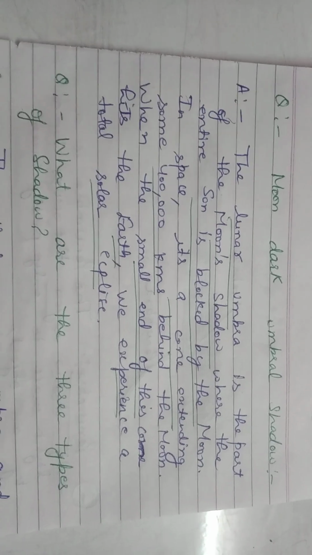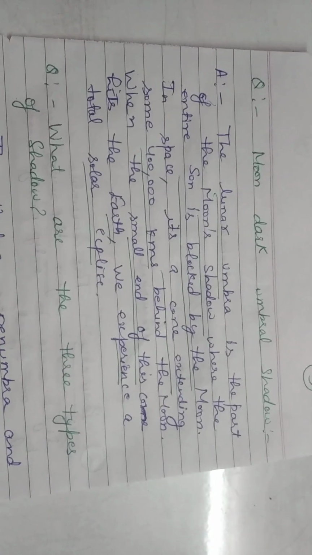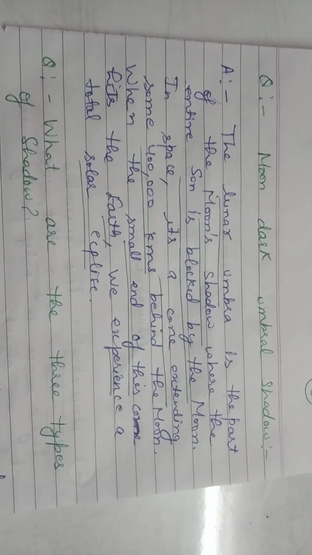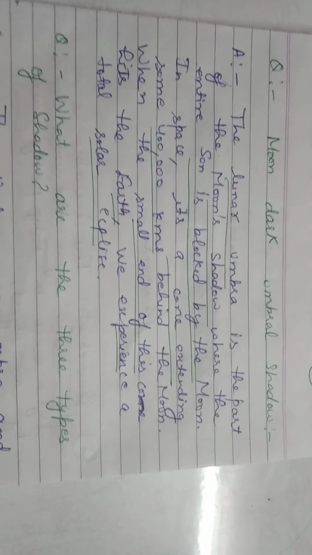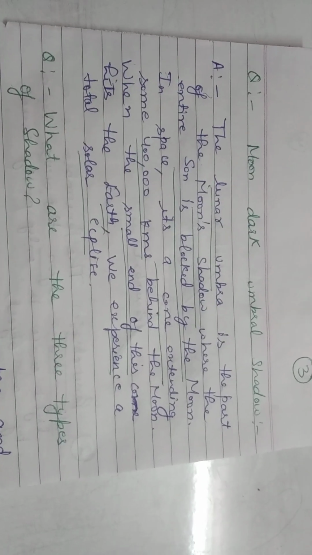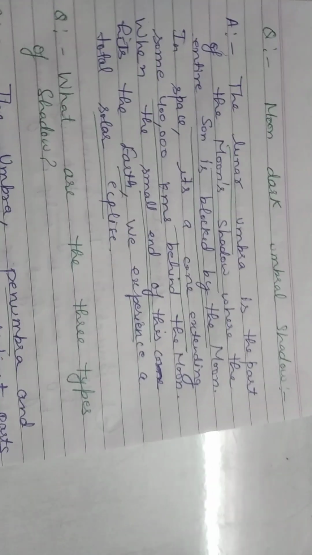What is the moon's dark umbral shadow? In the previous topic, I discussed the umbral shadow. The lunar umbra is the part of the moon's shadow where the entire sun is blocked by the moon.